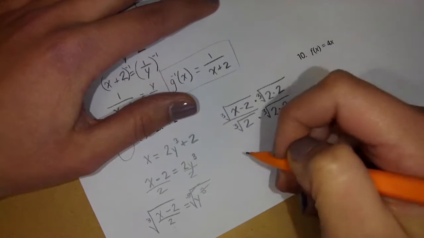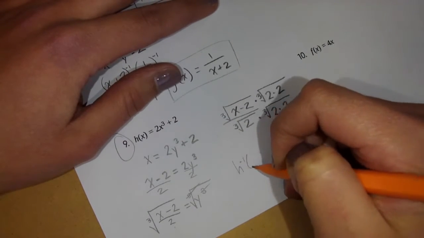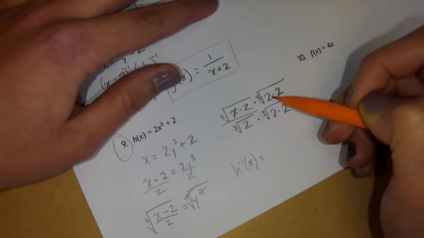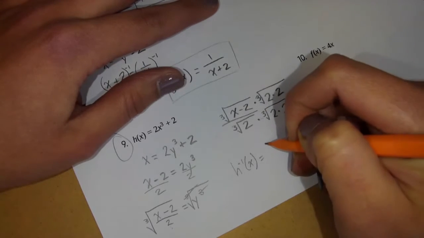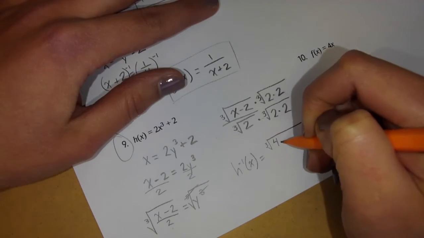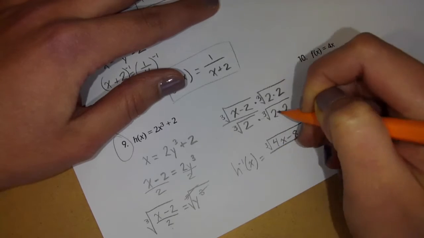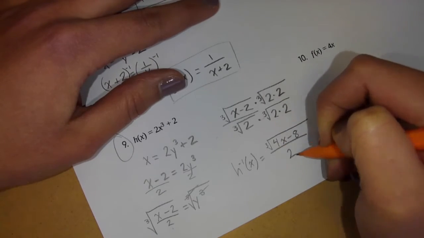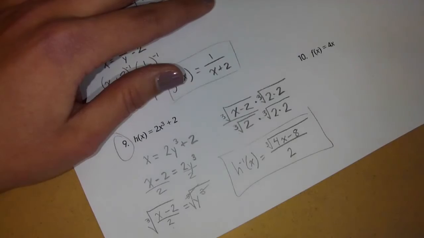Okay, so my final answer here, I would distribute this 4 into here to get the cubed root of 4x minus 8. And the cubed root of 2 to the third is just 2. And that will be your final answer.